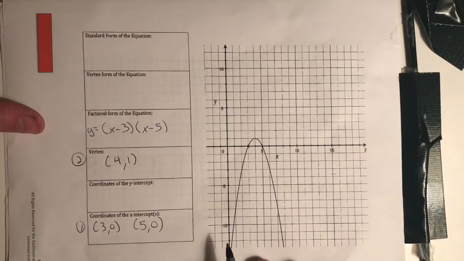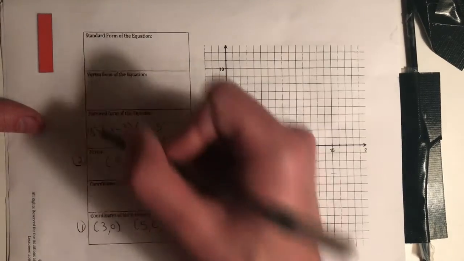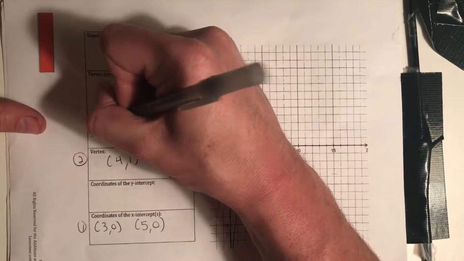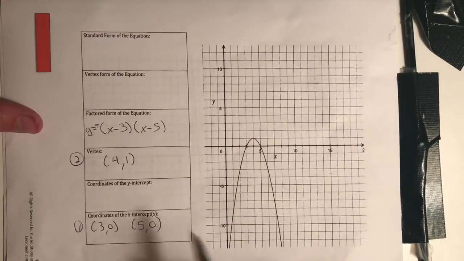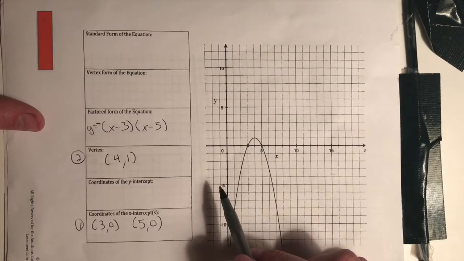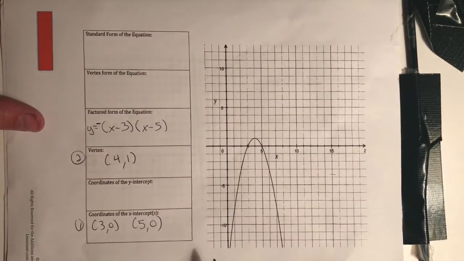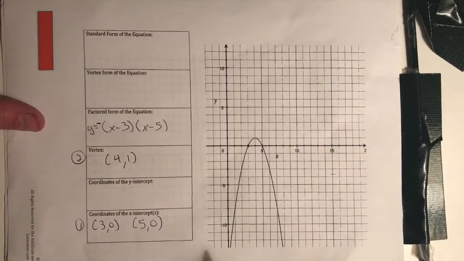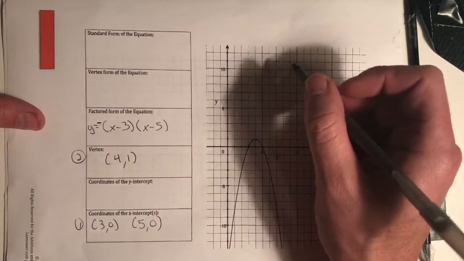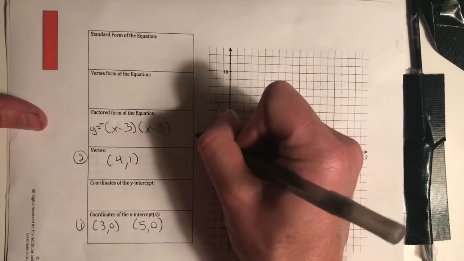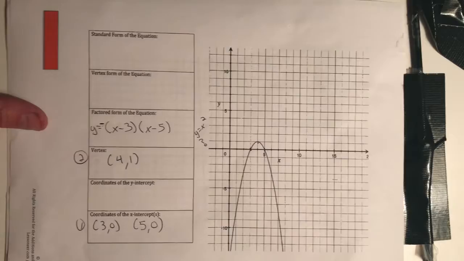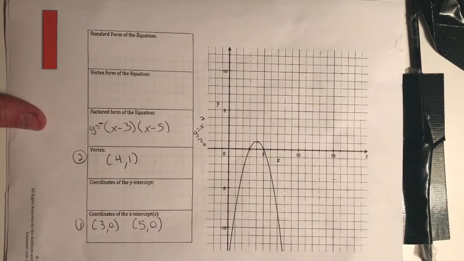Okay, now I would start to think about what goes out here. I can see the parabola is opening down, so I know that it's going to be a negative something, because if a is negative, the parabola opens down. Now we have to ask ourselves if there is an a value like there was in the last problem. Here is our vertex, and when you're doing this, you want to start thinking about what y equals x squared would look like.